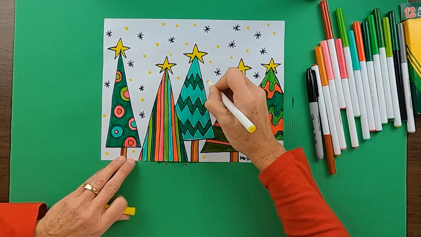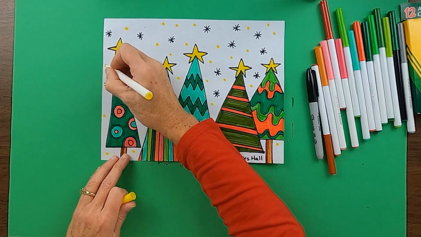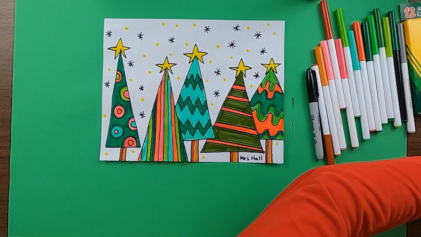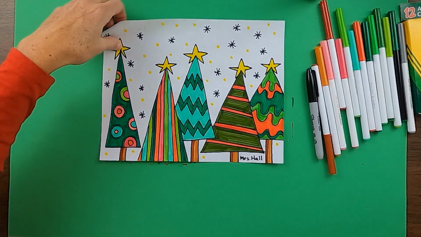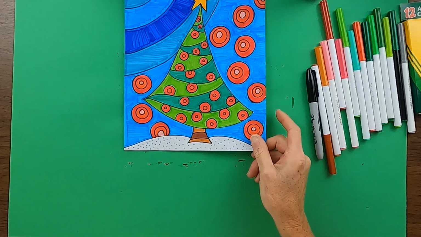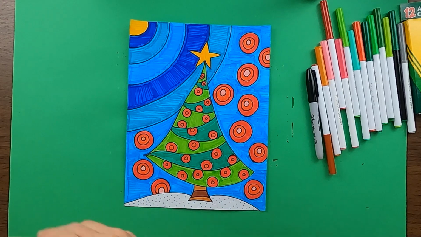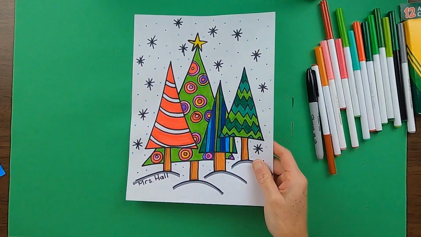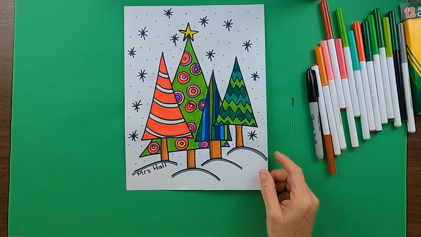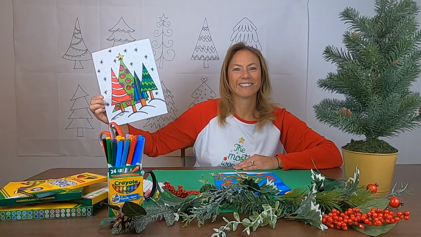Let me show you some more examples of some faux trees that I made. Here's the one that I just colored with you. Here is an example of just one tree. If you wanted to draw just one tree, you might like that one. And then finally, here is an example of 4 trees, and I held this paper portrait. So you decide if you want to make your artwork portrait or landscape. Either way is just fine.